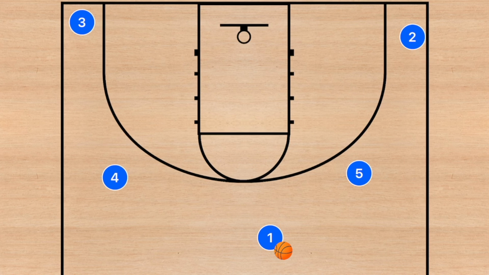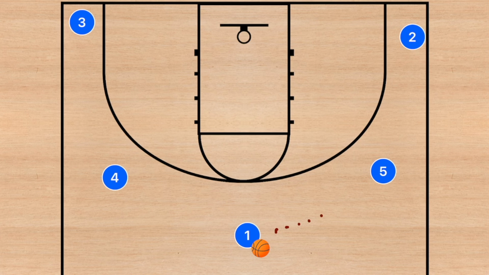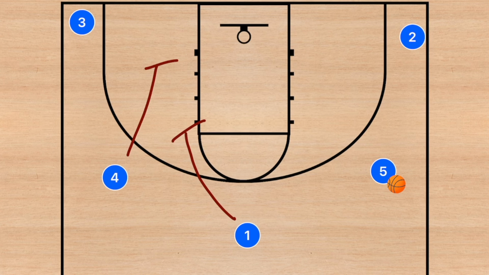So this first play is very simple, and you do not call it at all. I personally call it staggered. However, we don't call it anything. It is initialized, and I'm talking about my U13 team. It is initialized by a single pass. So, for example, if player 1 and my point guard passes to the right side, we know from this pass that now there needs to be a pin down screen and then a staggered screen set roughly around the elbow.